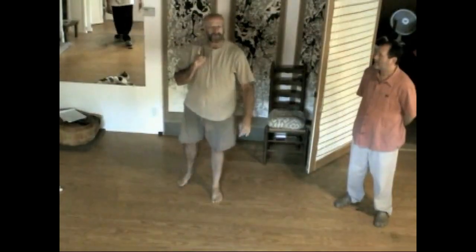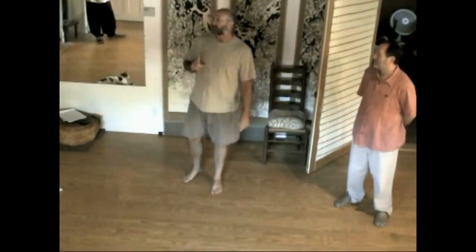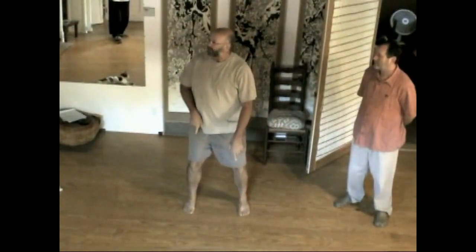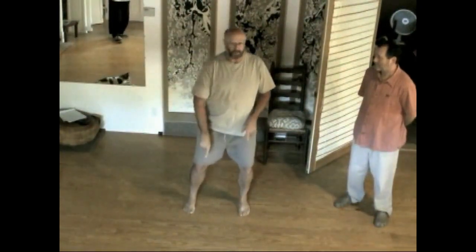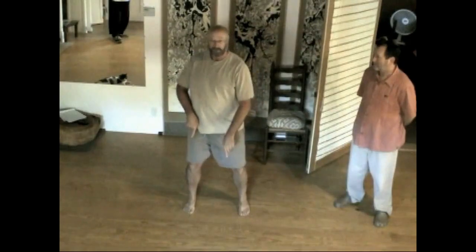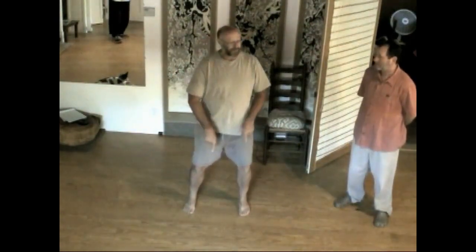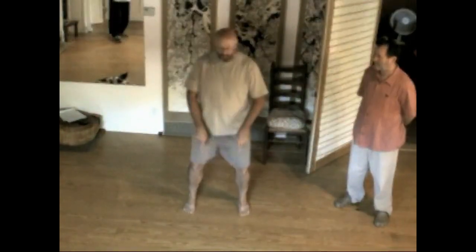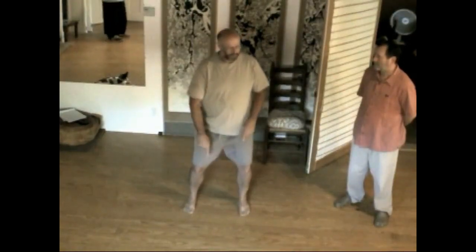Okay, so just to kind of summarize quickly what we did last night. I think it's worthwhile to do that. Starting out by getting the pull of the psoas up into the back and getting that to turn the body. So the pulling and pushing through the legs turns the body.